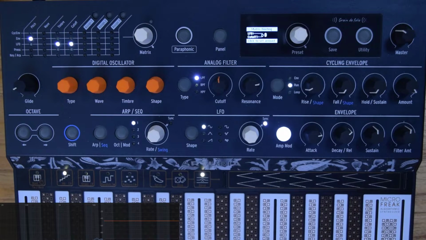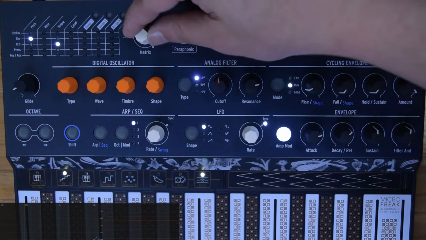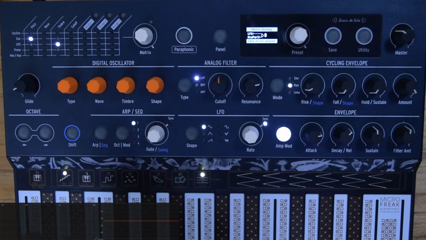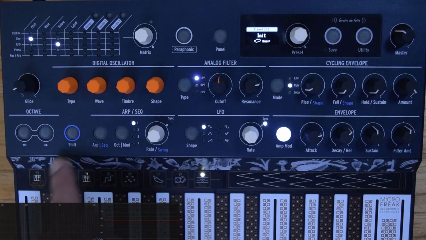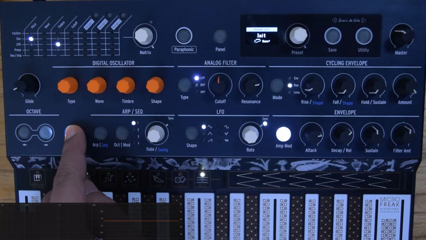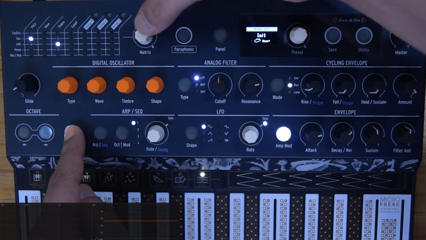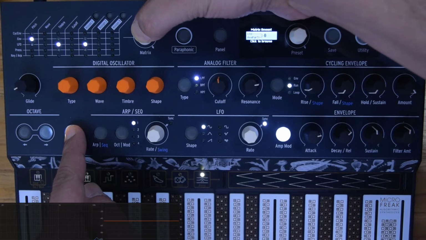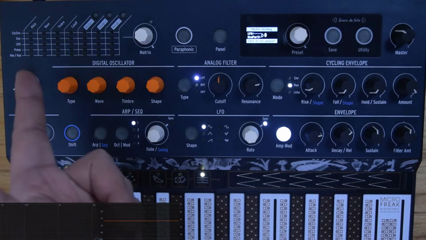Now, still, you might have a lot of modulations right there, and maybe you want to delete them all. Again, this is pretty much the same idea, but now it's a shift function, and we're going to start talking about shift functions because we have a lot. So you need to press the shift and hold it, and then go to the matrix, press and hold, and it's going to delete all the modulations. As soon as I remove it, notice that they are gone.